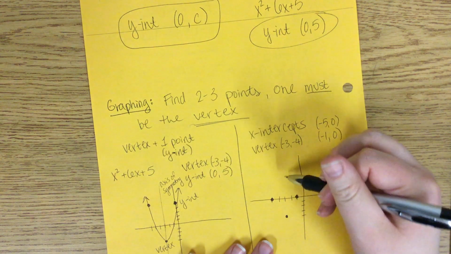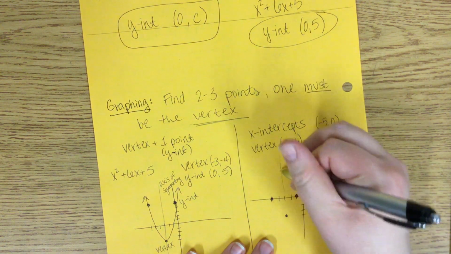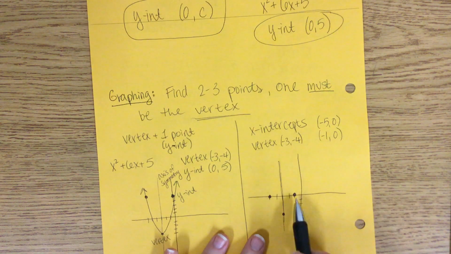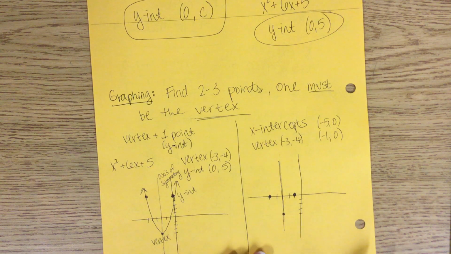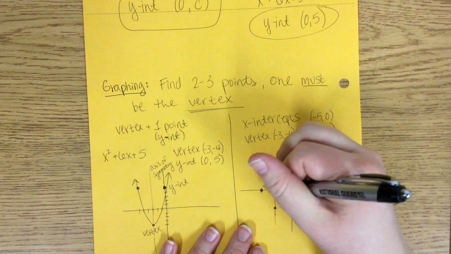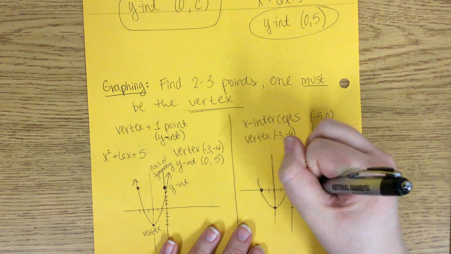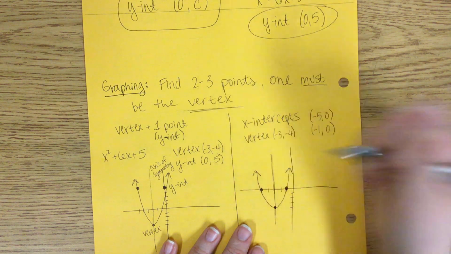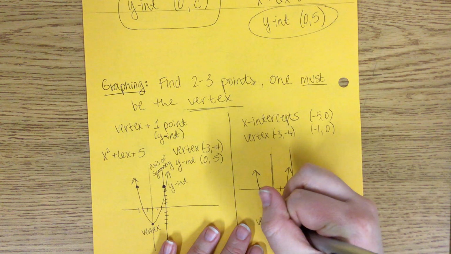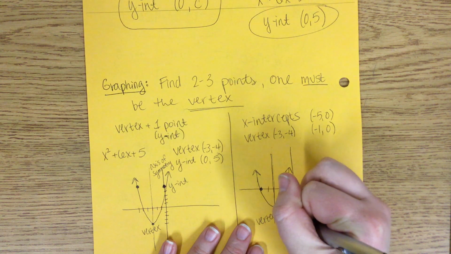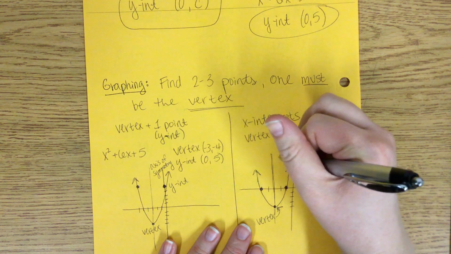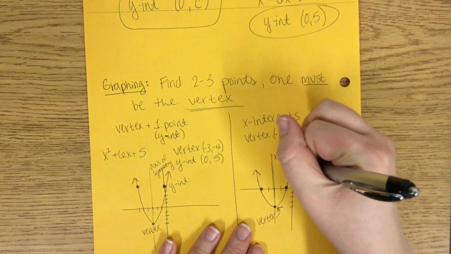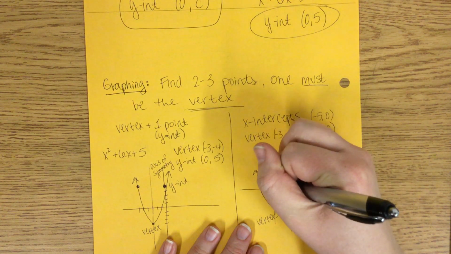Again, that vertex is right in the middle. Even if we were to draw this in, if you notice, each x-intercept is 2 spaces away from that middle. So I can again draw in my line, or my curve. So my vertex down here, my x-intercepts here and here.